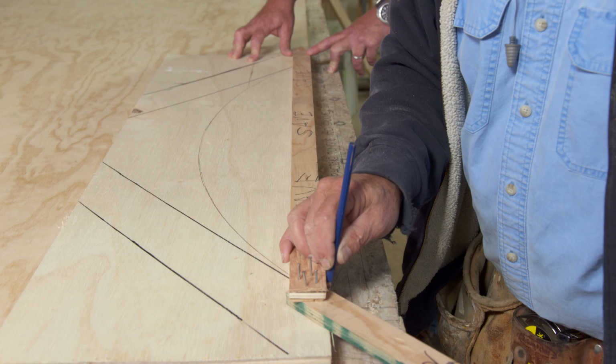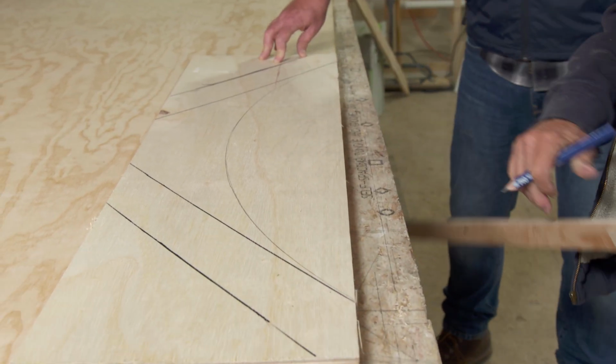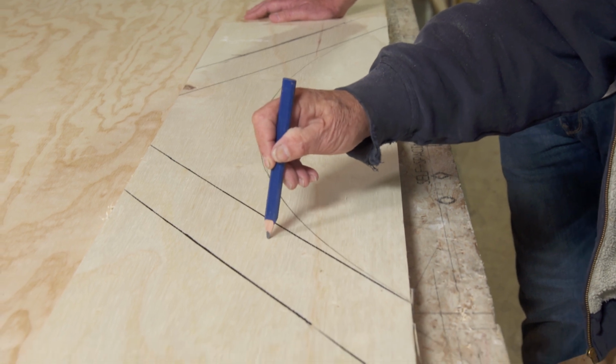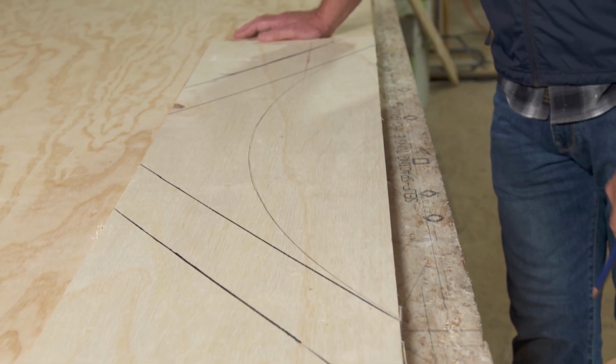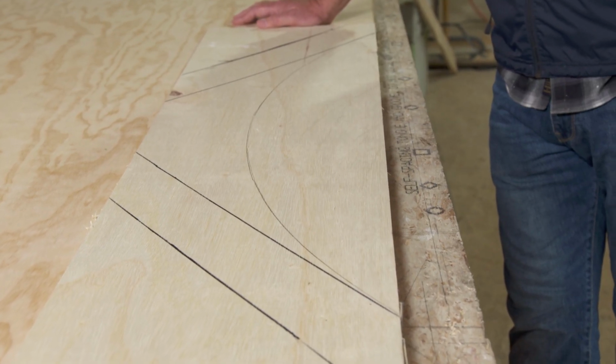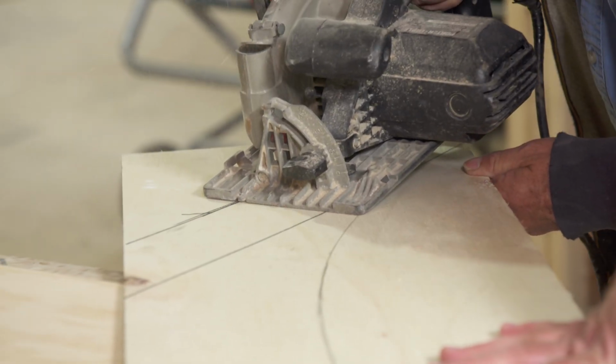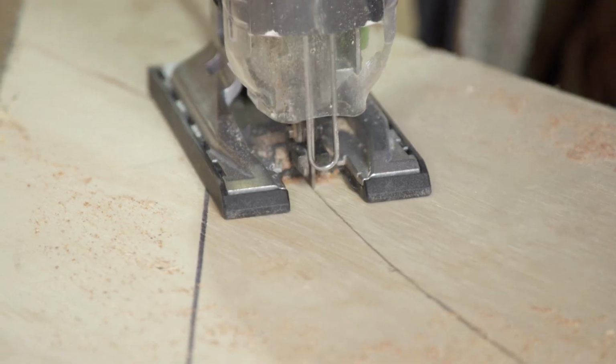Bring it right down. And now I have my arch that is going to fit in between the two rafters without cutting any of the rafters or the stringers. That is pretty slick there, Euclid. I like it. Now all I want to do is cut these two straight lines above the rafters, then we'll cut this arch out here, and then we can make a template.